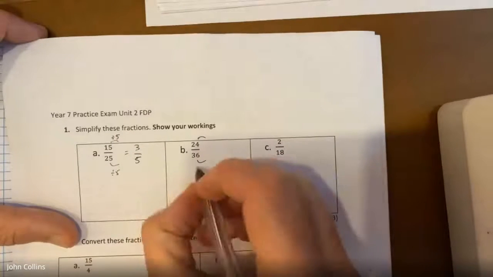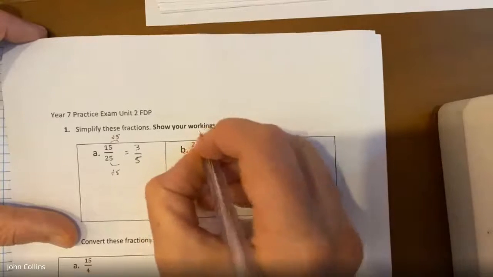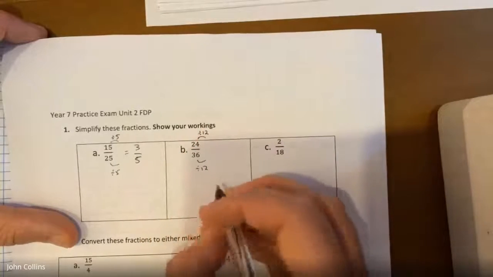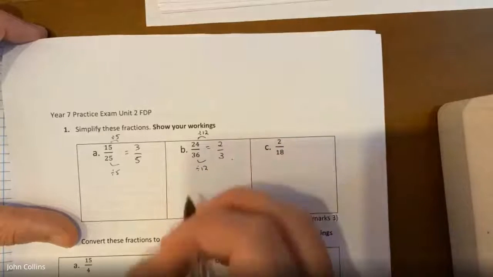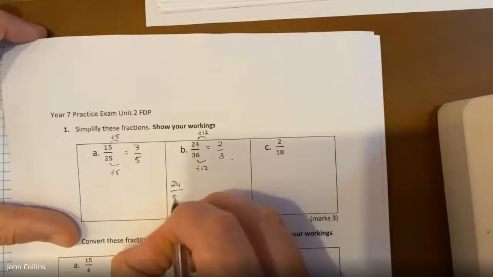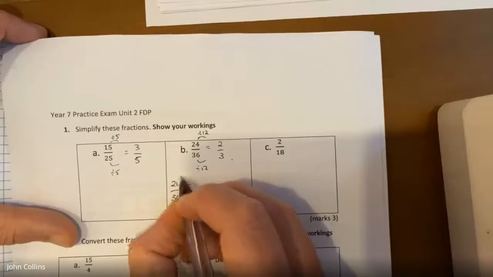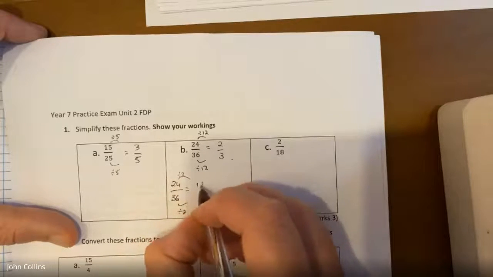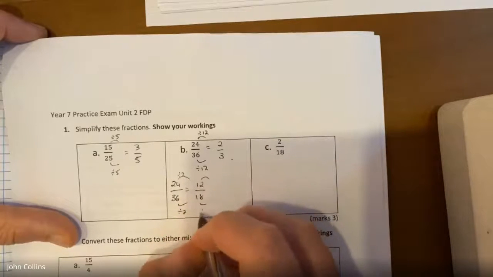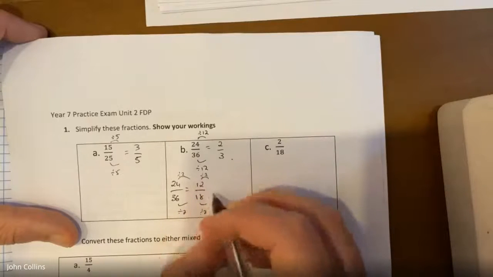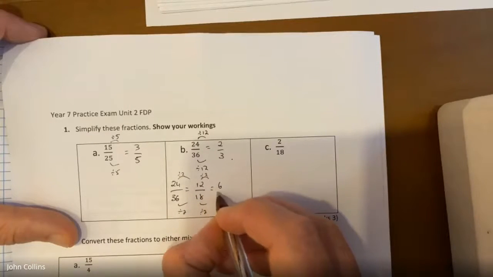This one you could have done in stages. If you want to do it in one big jump, you can divide by 12 if you saw that the highest common factor of both is 12. And that is 2 over 3 if you did one big jump. You also could have done it in stages. So perhaps divide by 2 first, and you get 12 over 18. And then hopefully you would notice, oh, I can divide by 2 again, because they're both even numbers. So I get 6 over 9.